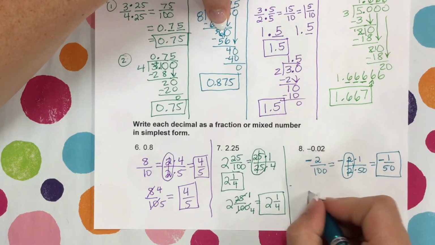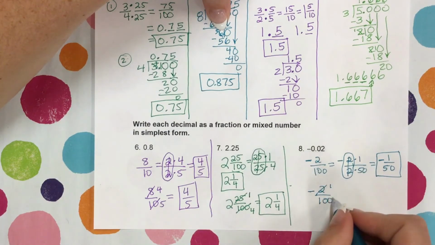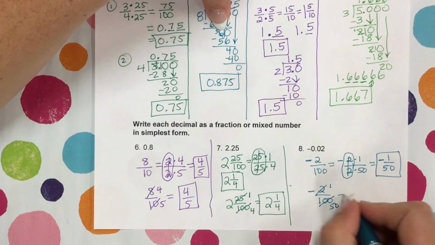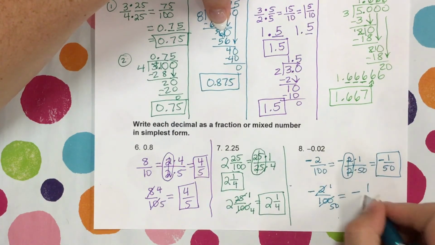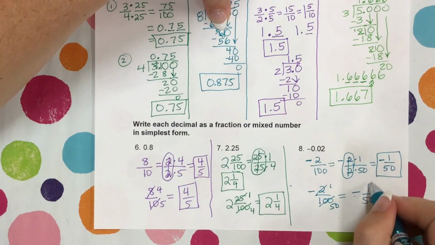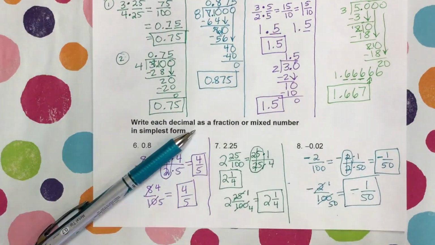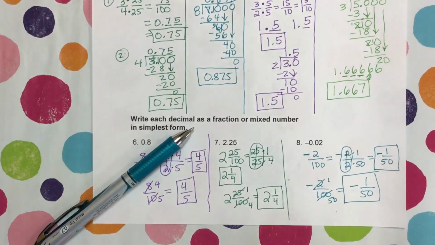But again, I would be okay if you recognize and you saw this and you know that 2 goes into both of those. 2 goes into 2 1 time, 2 goes into 100 50 times. Your answer is negative 1/50th. Do not forget about that negative, okay? That's really, really important. But yeah, there you go. There's the answer. If you got that right, great job, and we will see you next time.